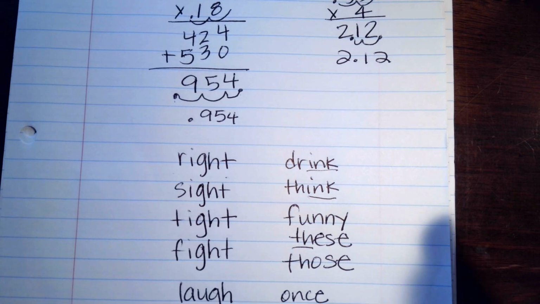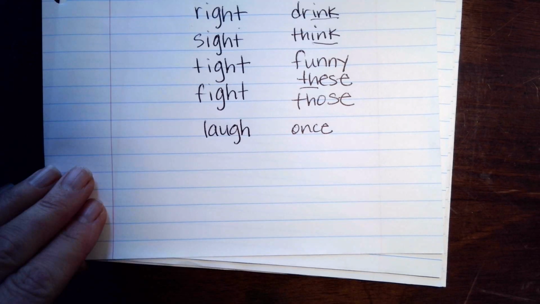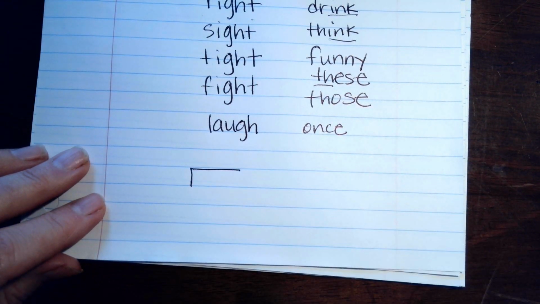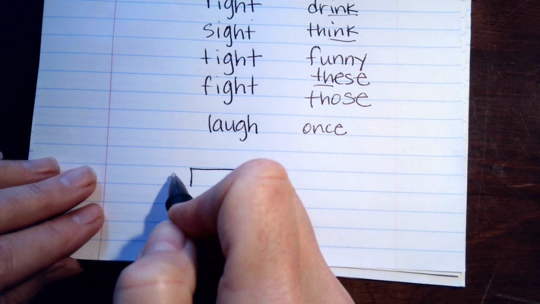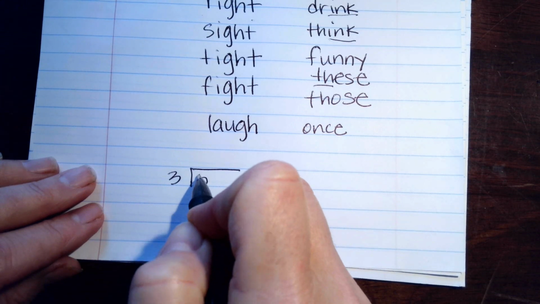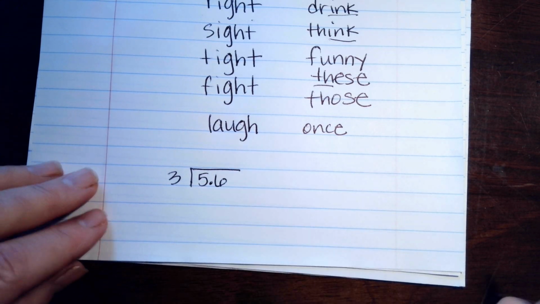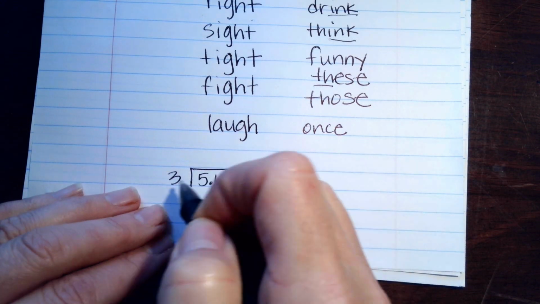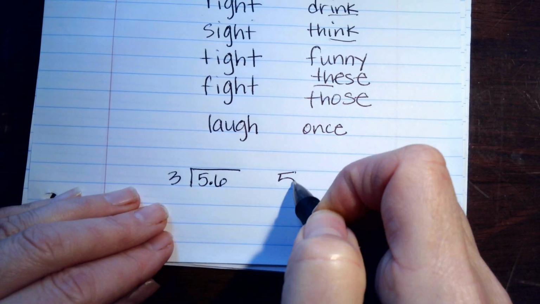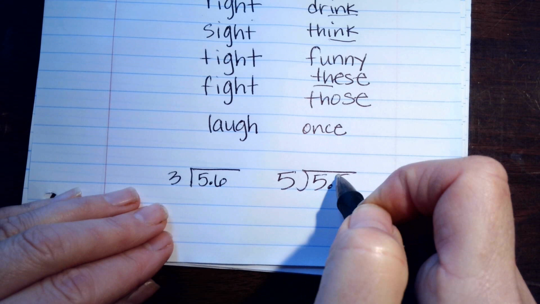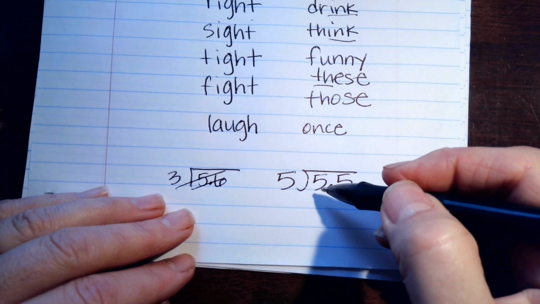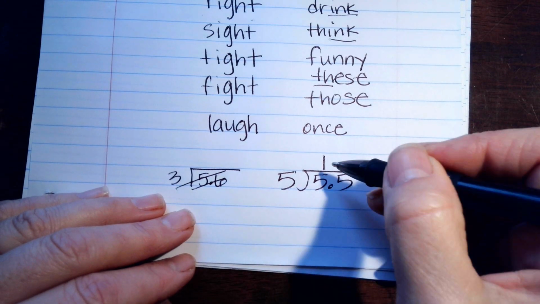And math, I know you're doing multiplication of decimals. I'm going to show you division of decimals because that's hopefully what you're doing next. I always try to predict what you guys are doing. All right. So let's change it to an easier one. 5.5. Okay. So we are going to do 5 goes into 5 one time, and then we multiply.